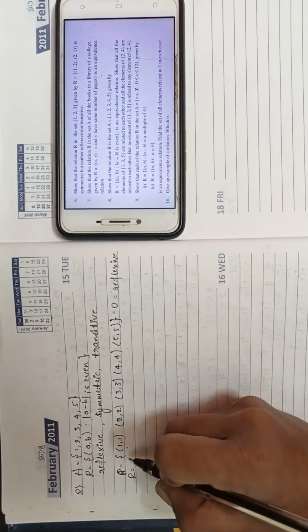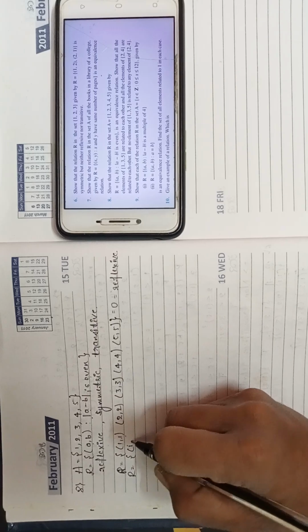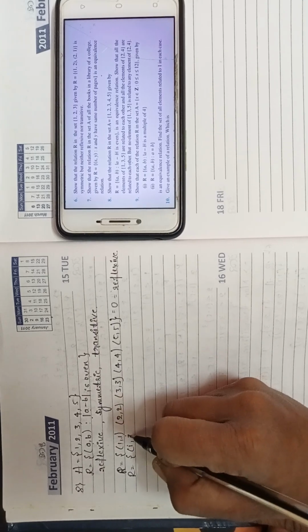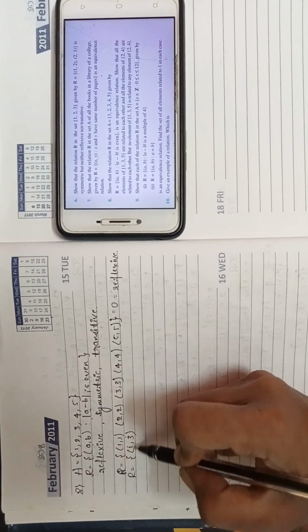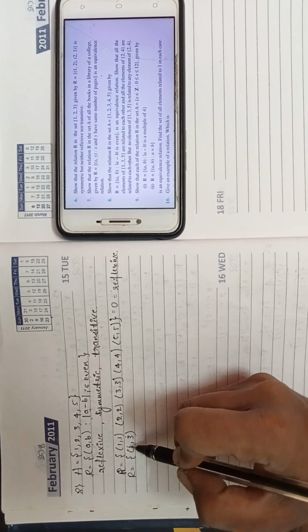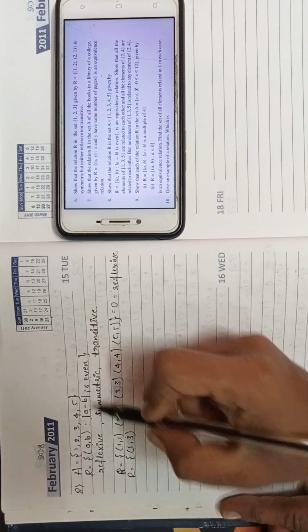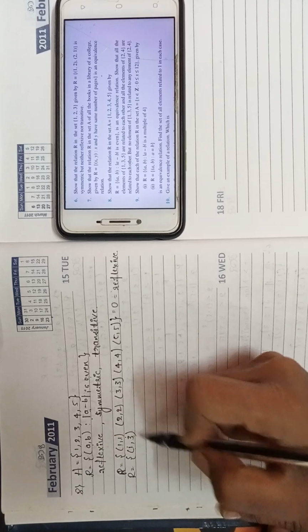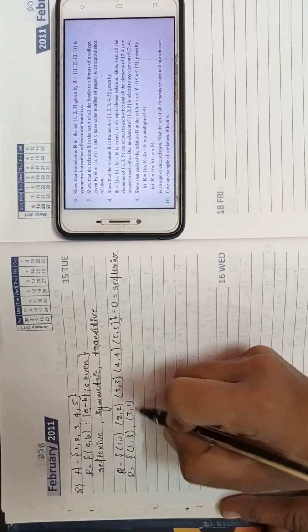Next, I'll check for the symmetric. So for the symmetric, what should I write? I can take (1,3). I have to define the relation as per this condition. So when I do 3 minus 1 or 1 minus 3, 1 minus 3 will be minus 2 and the mod of minus 2 will be plus 2. So if I write (1,3), I can write (3,1) also.